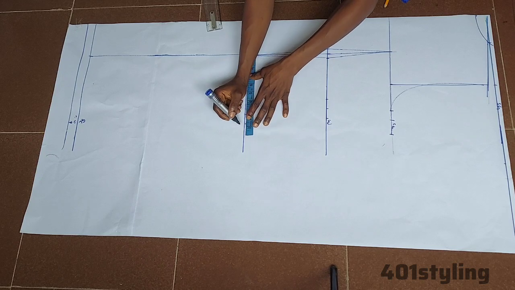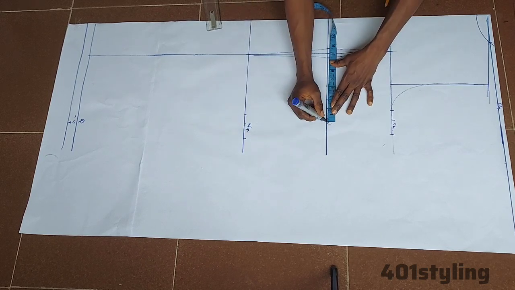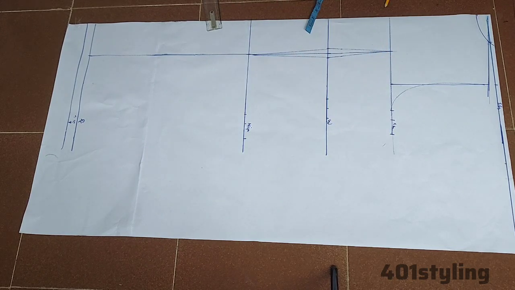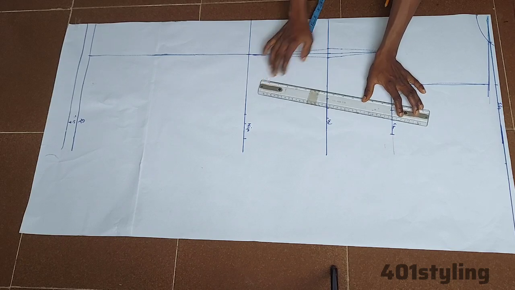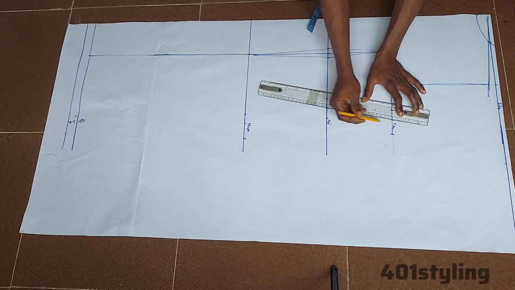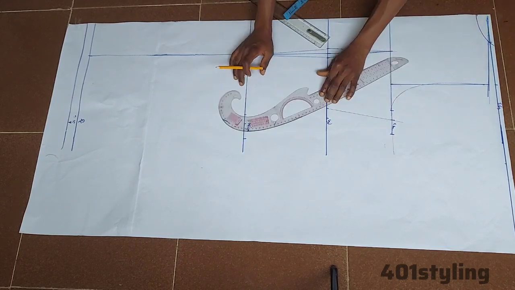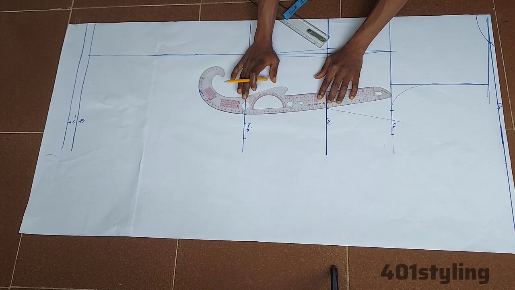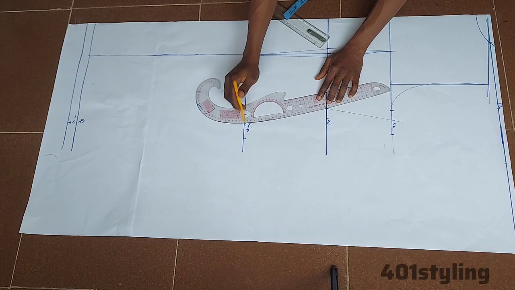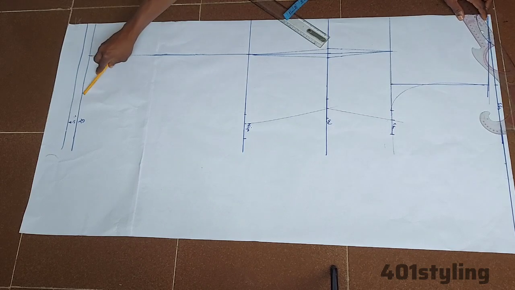So on the hip line, you're going to divide the hip circumference by 4. You add your ease allowance between 0.5 to 1 inch, depending on how free you want it to be. Then you're going to add your sewing allowance. You're going to connect from the chest line to the waist. So when you want to connect your hip line, just like you see me placing my ruler, that's how you're going to connect it, because that part is not straight.